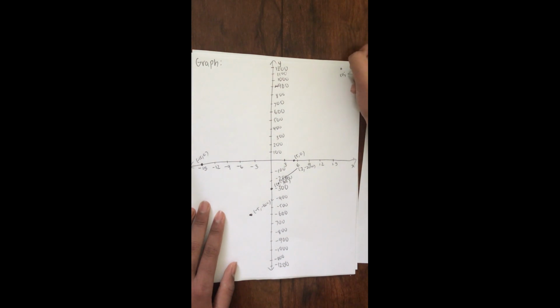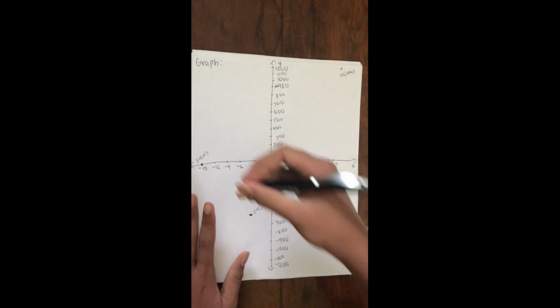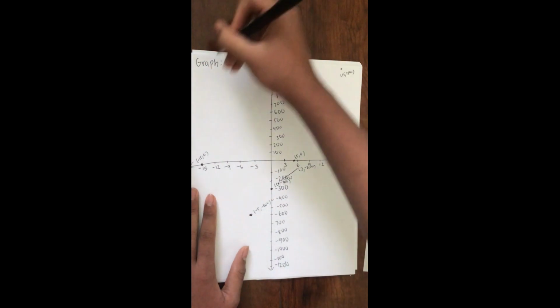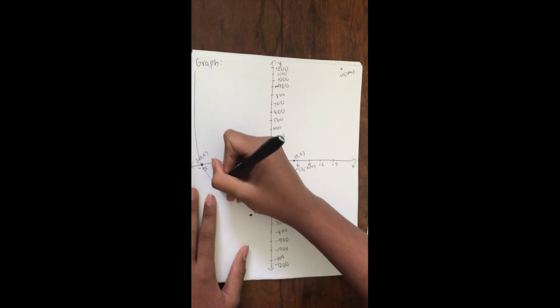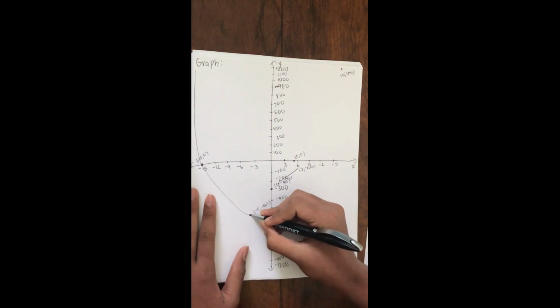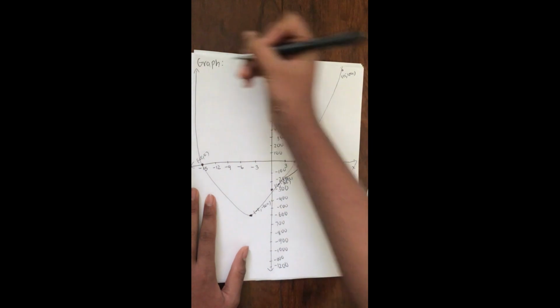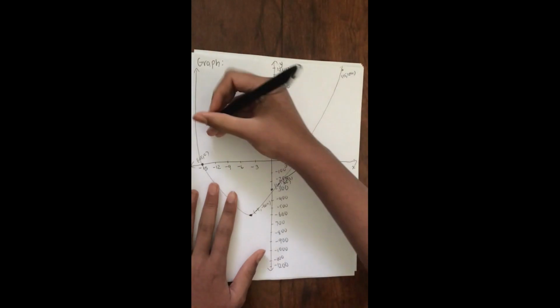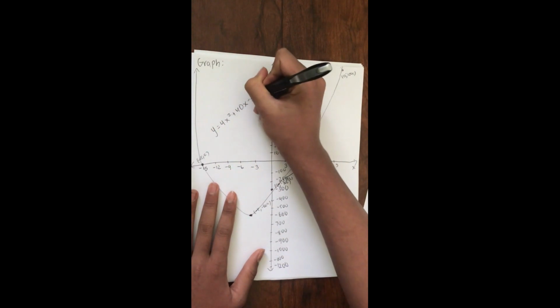So 15 comma 1200. So we've got about 1, 2, 3, 4, 5, 6, 7. So we have 7 points and we can graph. So it's about how the graph goes. So that's it. That's our graph for y is equal to 4x squared plus 40x minus 300.